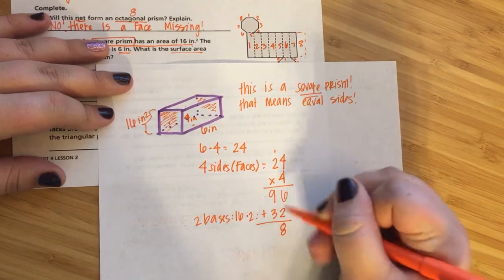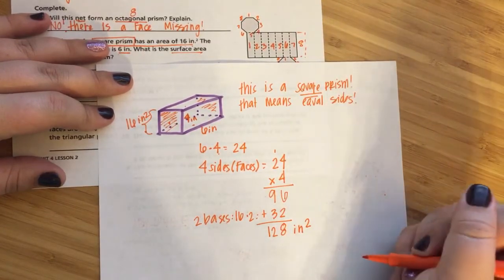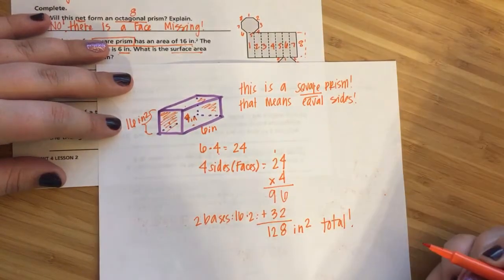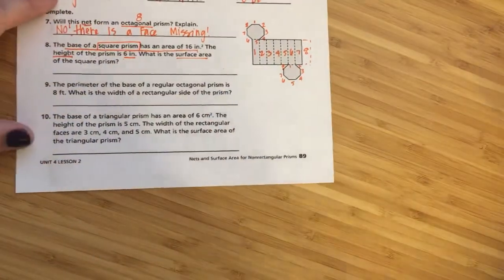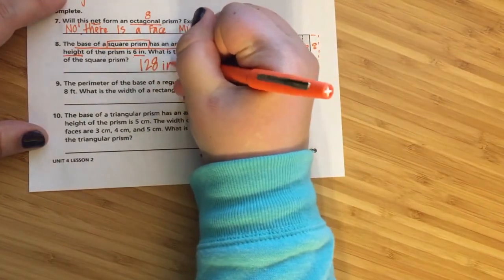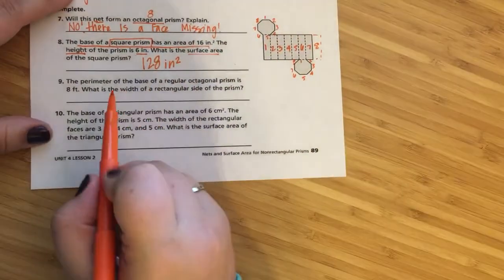I add that to my 96, and I get a total surface area of 128 inches squared. Wow, can you believe that? I know it seems like a lot to have to do that, but truly you are finding the area of each part of that net and adding it together.